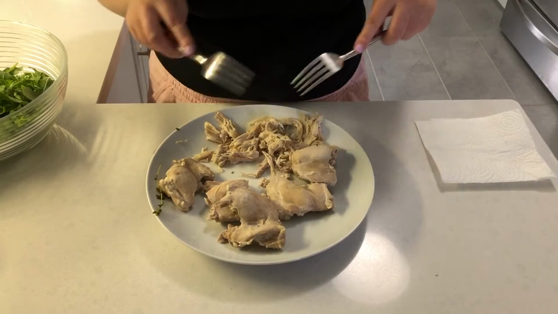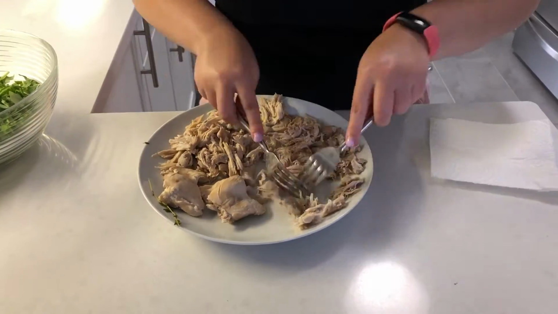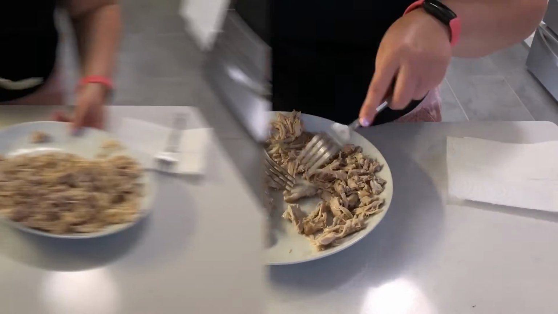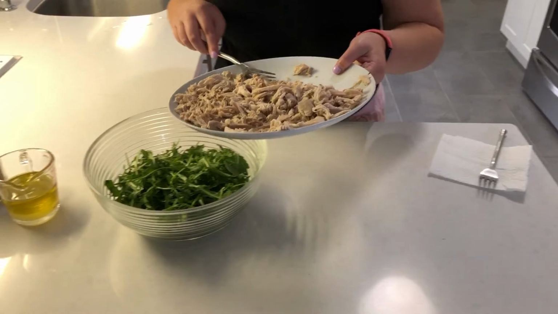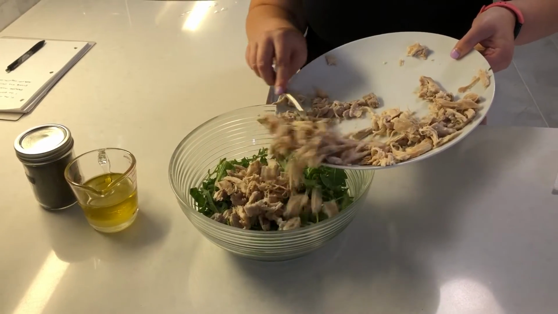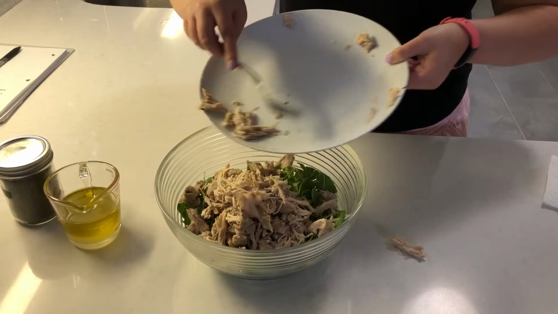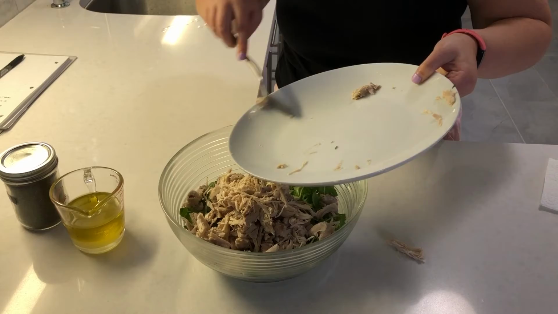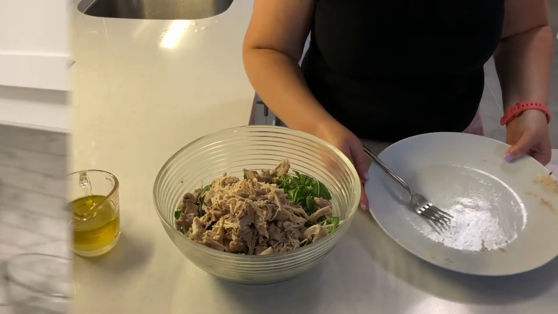You're going to do the rest for the other 5 pieces. Okay, now that all the chicken has been shredded, it is going to go into the bowl with the bed of arugula. Can't forget about this one.